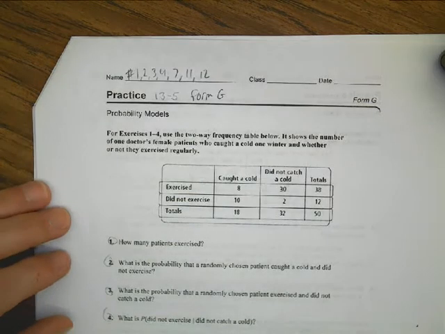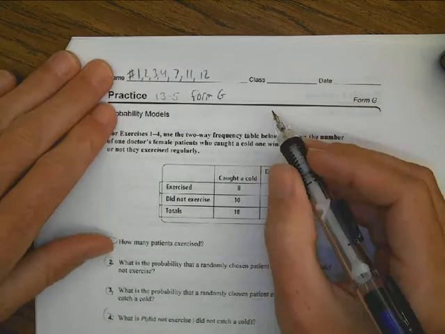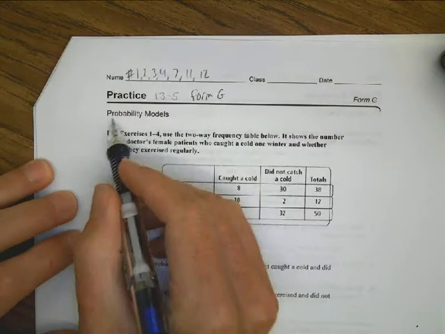Alright, here we go. Math 2, Unit 13, Lesson 5, Form G. This is homework help on probability models.